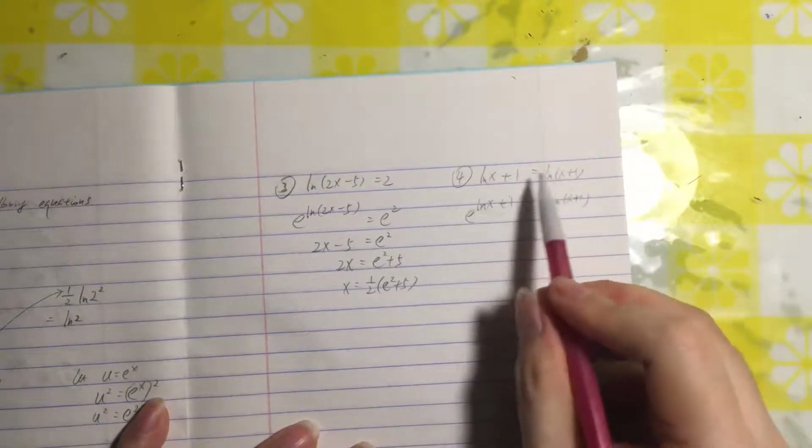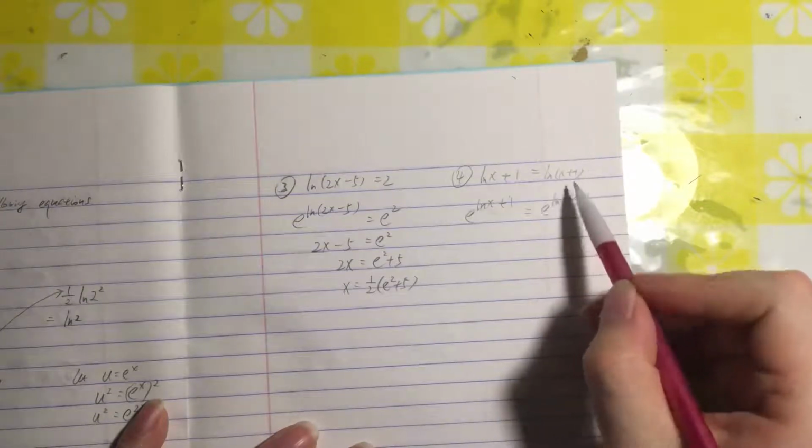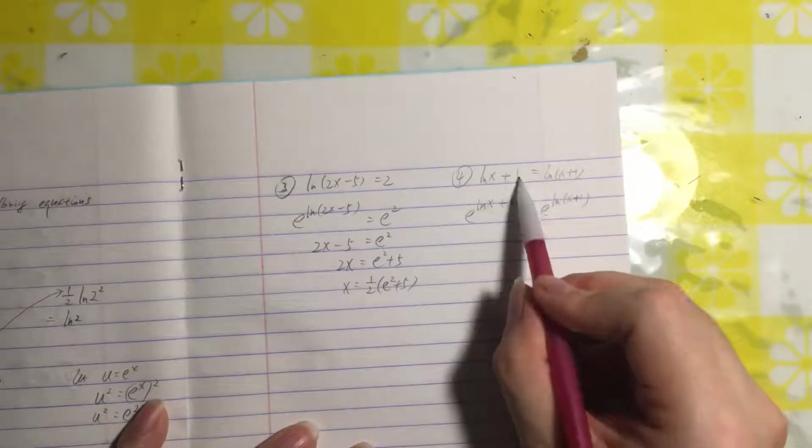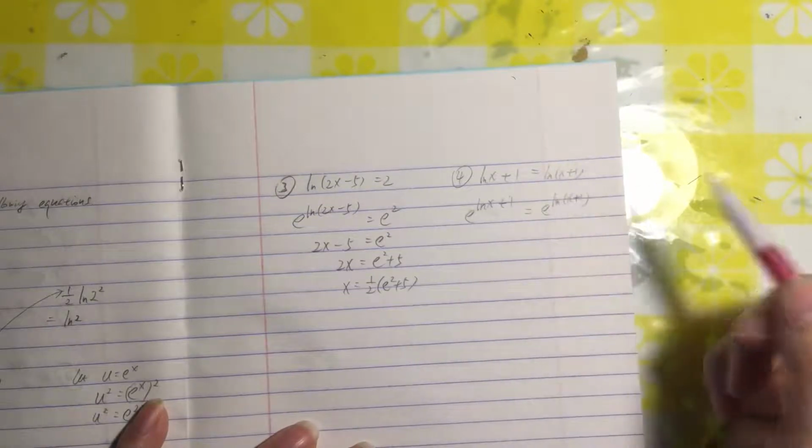Remember, they are not the same. Left side and right side here, they are not the same. This ln of x plus 1 has parentheses. This is ln of x plus the number 1. This is ln of (x plus 1). They are not the same.